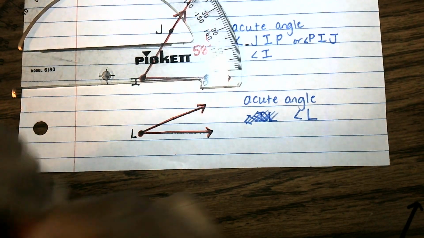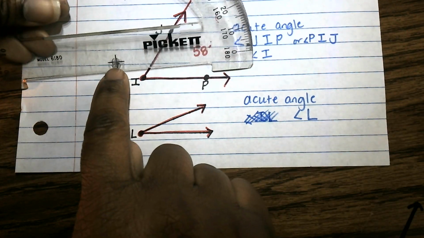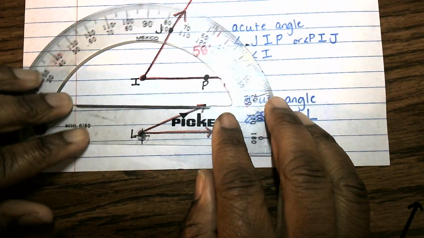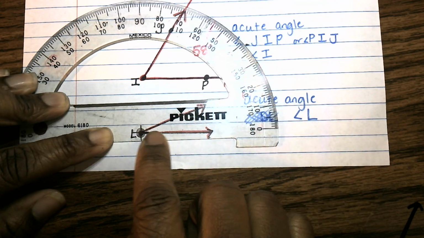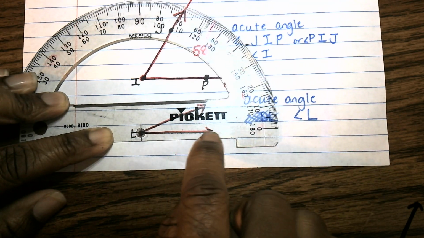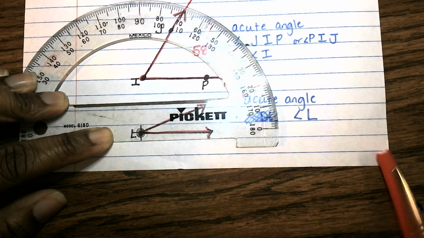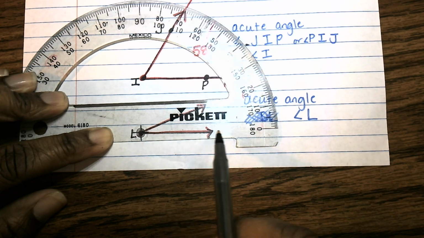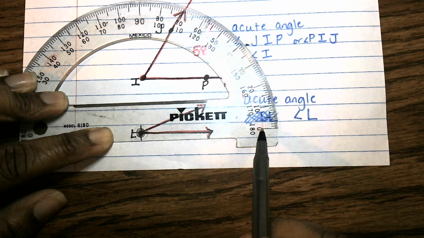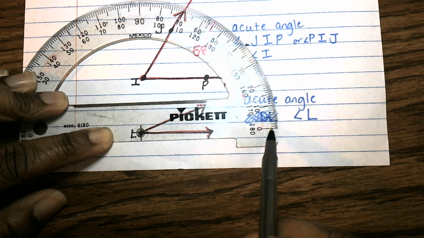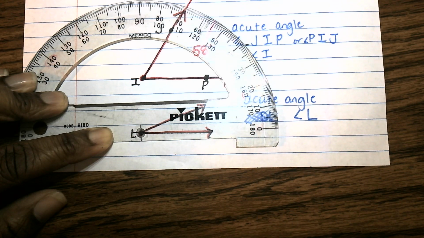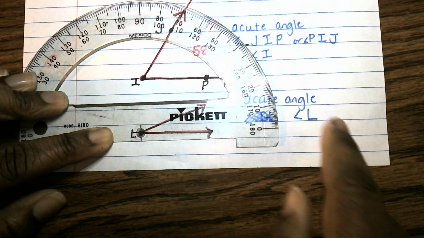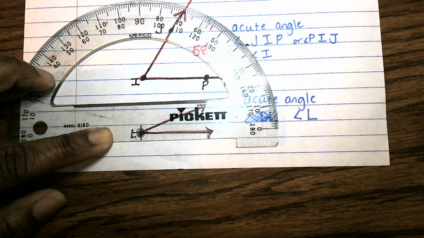And you want to put this little center section on the vertex of the angle and line it up so that that bottom ray reaches all the way over right here to the 0. 0 is always your starting point. That's how you don't get it confused with the numbers on the inside unless it was pointing the other way.